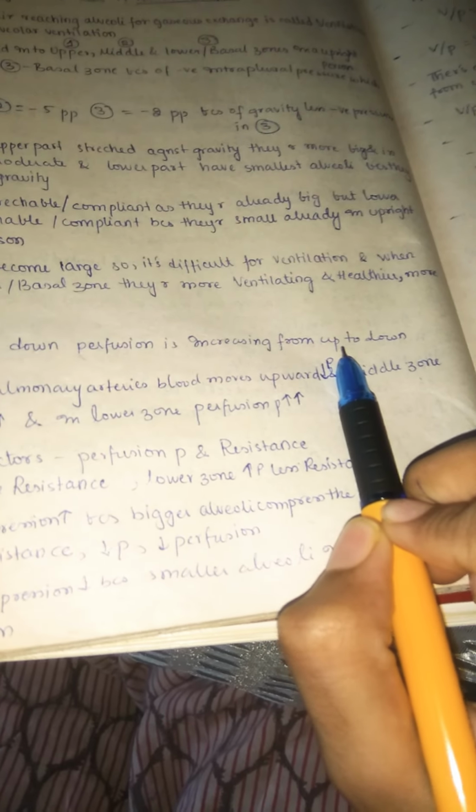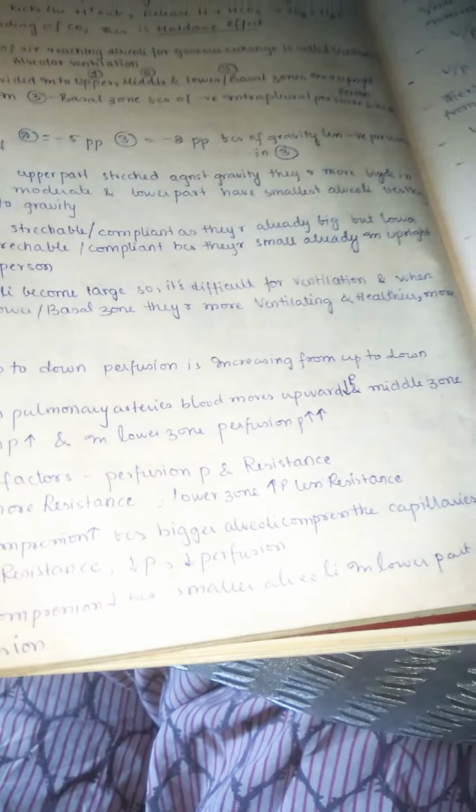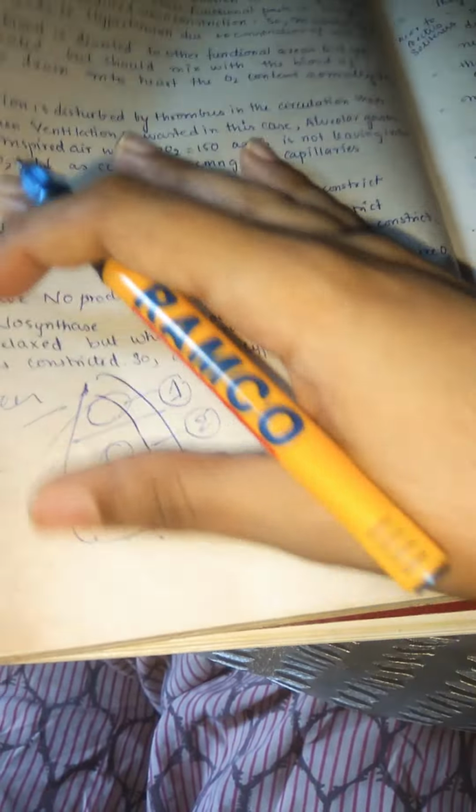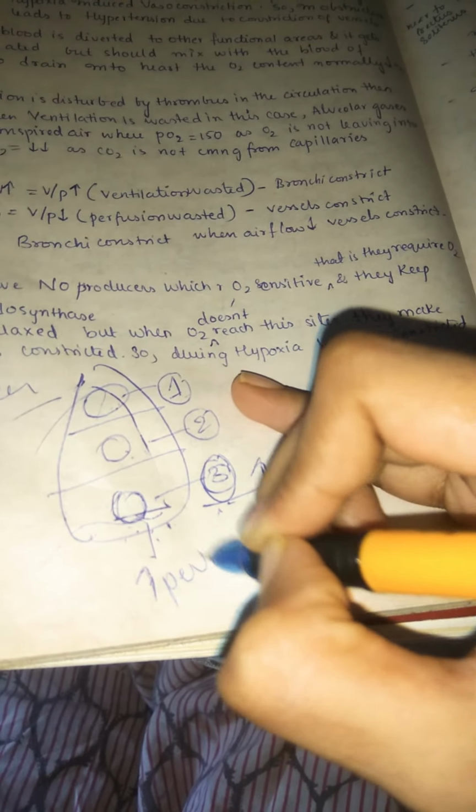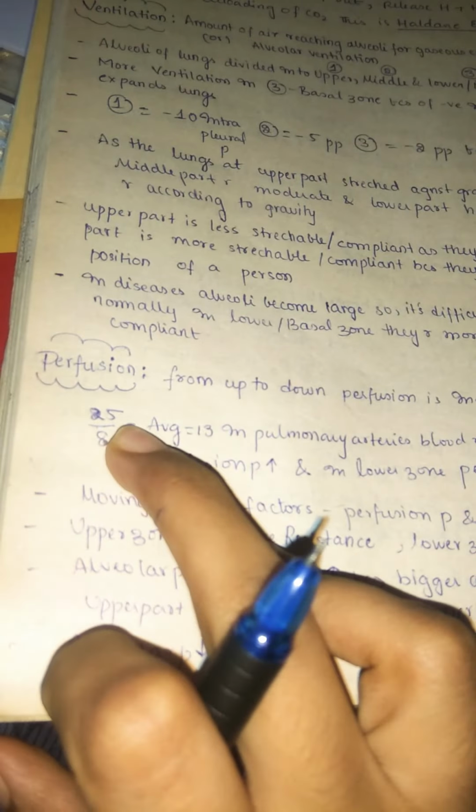Perfusion is increasing from up to down, which means perfusion is also highest in our last part. The last part is dominant, that is the basal part. Here the perfusion is very much higher. Perfusion means nothing but blood flow, blood supply. So here 25 divided by 8 is the average, that is 13.